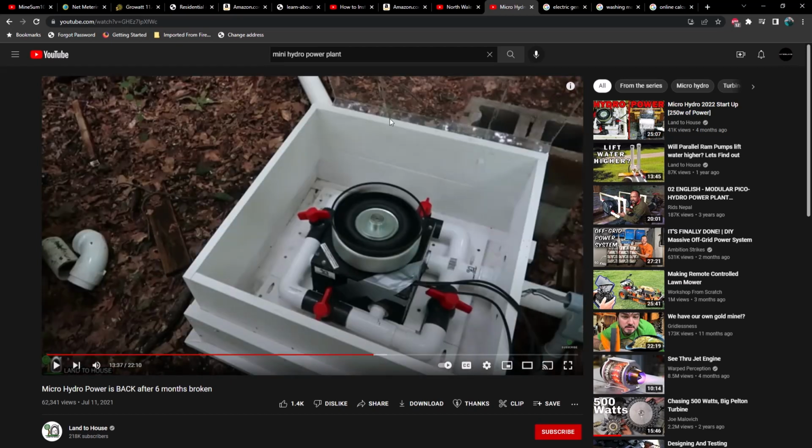And he's created a nice little enclosure here. His drain system is not great in my opinion. I'll leave a link to his videos in the description below as well.